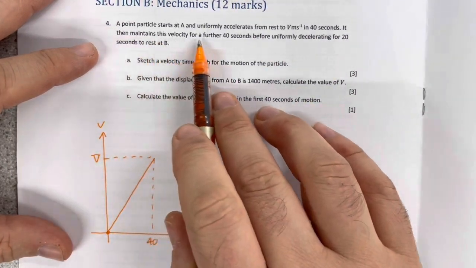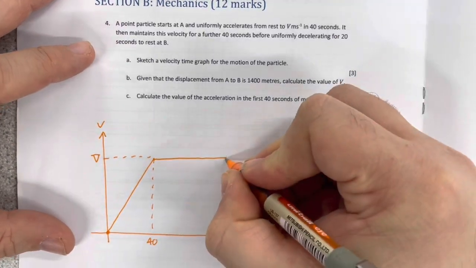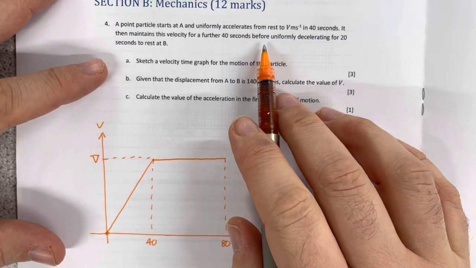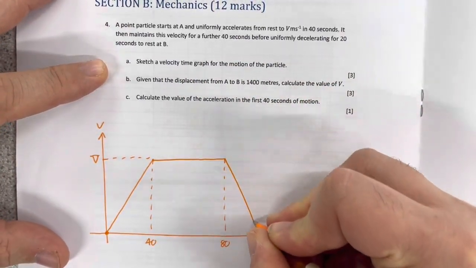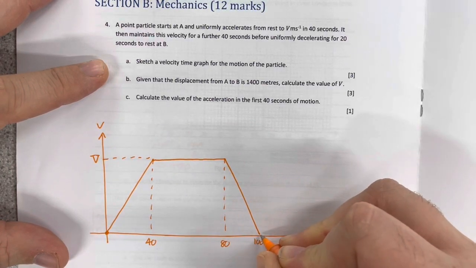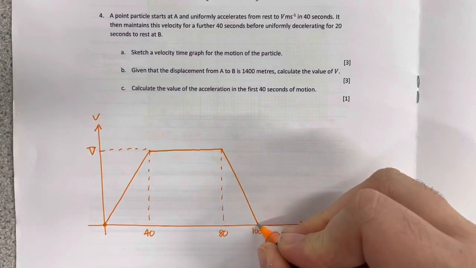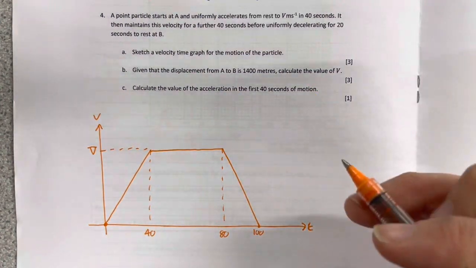It then maintains this velocity for a further 40 seconds. Maintaining the velocity means it's going to be a horizontal line. It maintains it for a further 40 seconds, so therefore we're now at 80. And then it uniformly decelerates for 20 seconds to rest at B. So it's going to come down to here, another 20 seconds, takes it up to 100, and it's now at rest again at the point B. So that's my velocity time graph, and that will give me 3 marks.